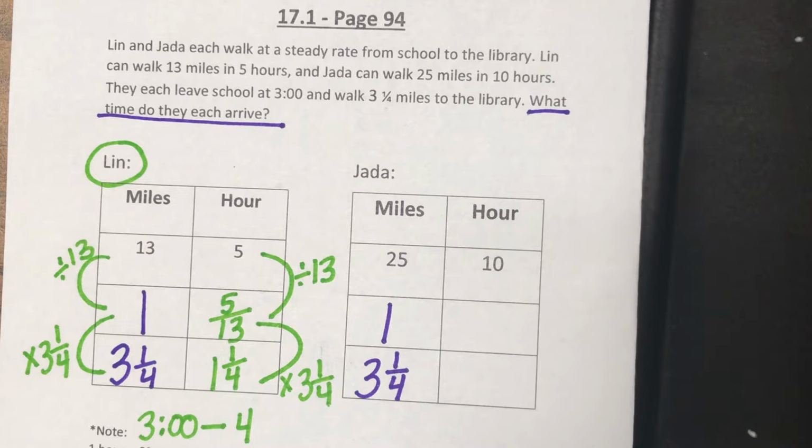Okay, so Lynn and Jada each walk at a steady rate from school to the library. Lynn can walk 13 miles in 5 hours and Jada can walk 25 miles in 10 hours. They each leave school at 3 o'clock and walk 3 1/4 miles to the library. What time do they each arrive?